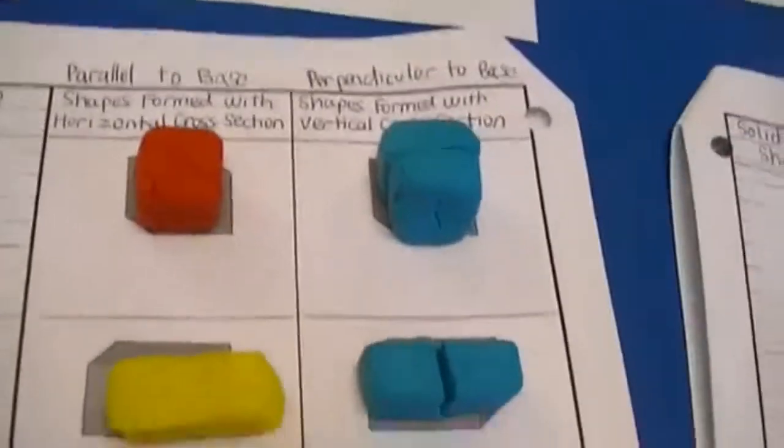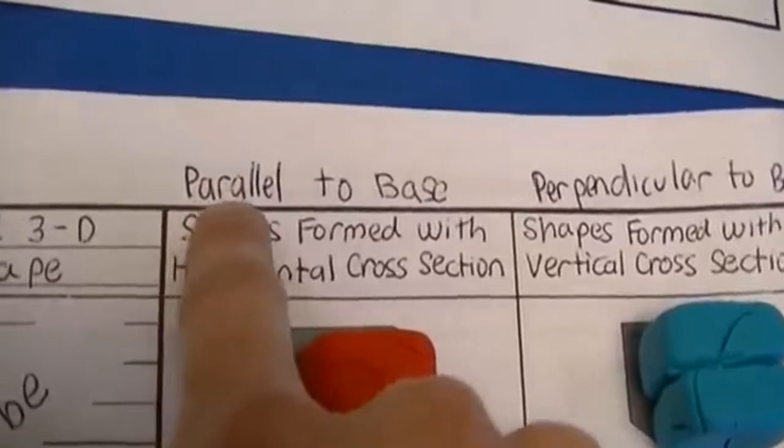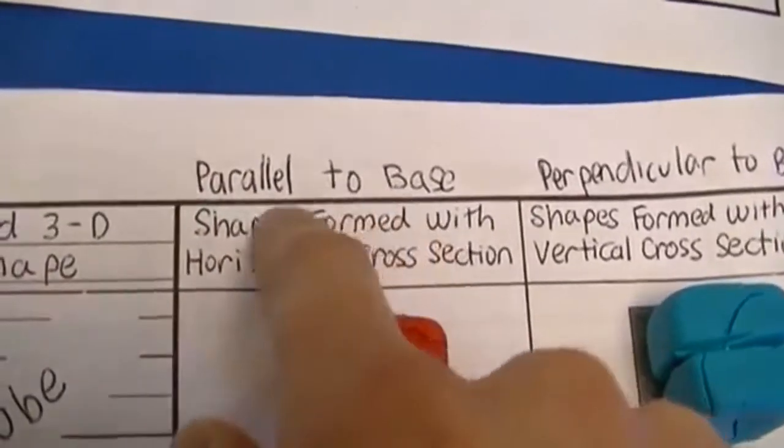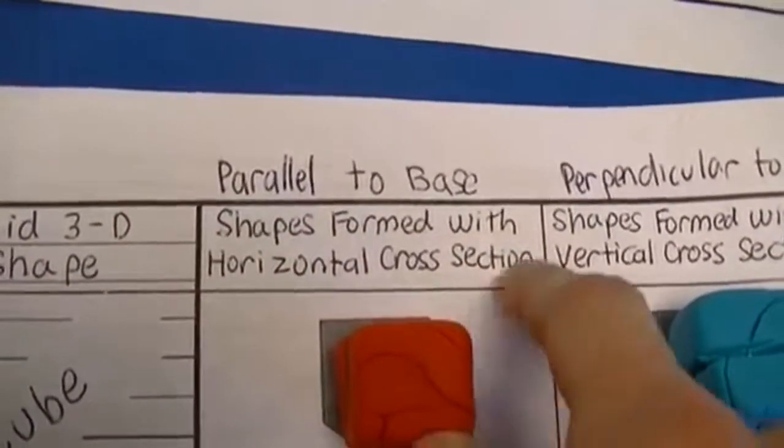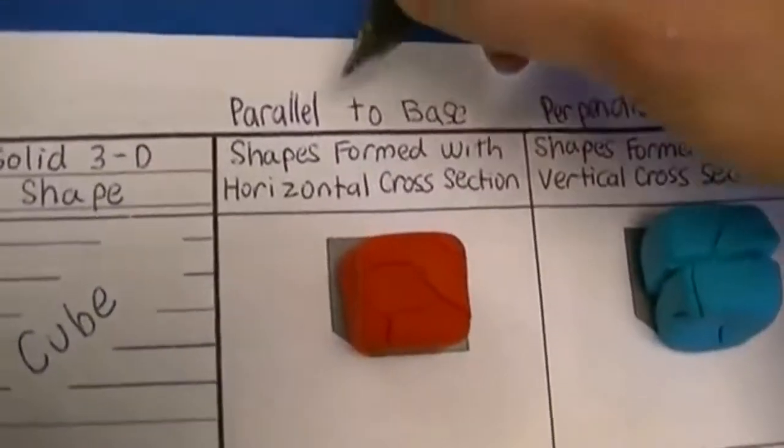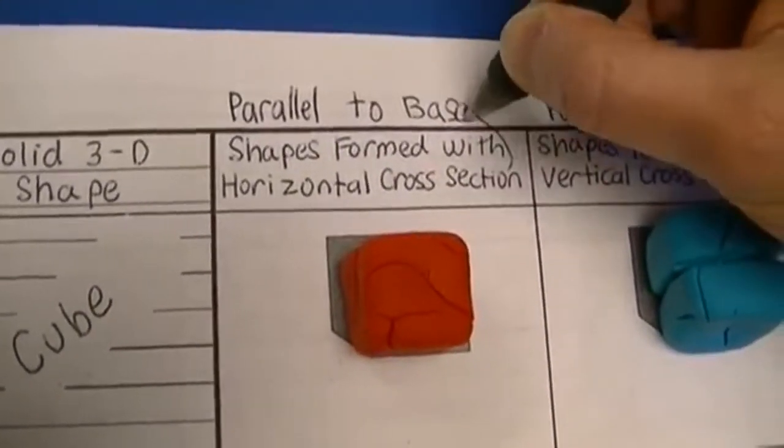So right here, the thing I want you to add to your notes is to make sure to write that it's parallel to the base. So shapes formed with a horizontal cross section that's parallel to the base. Okay, that's what's going to happen here. It's parallel to the base.